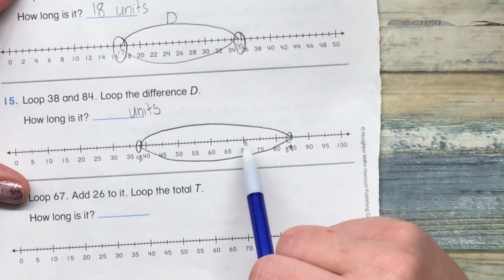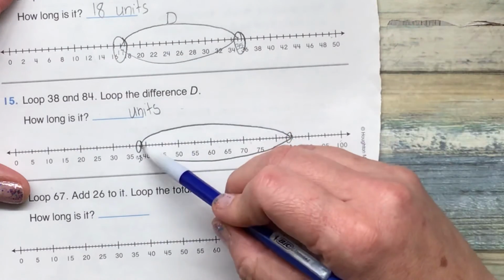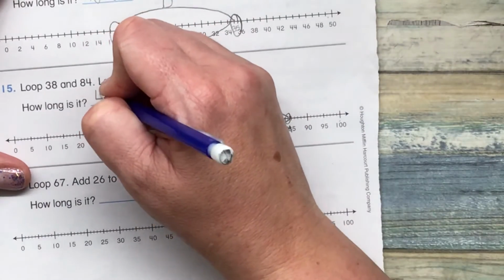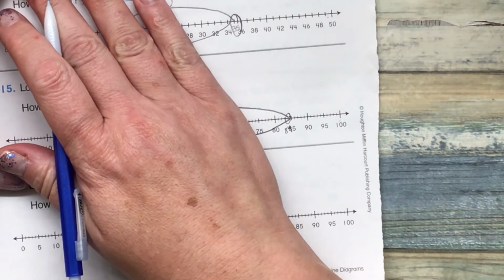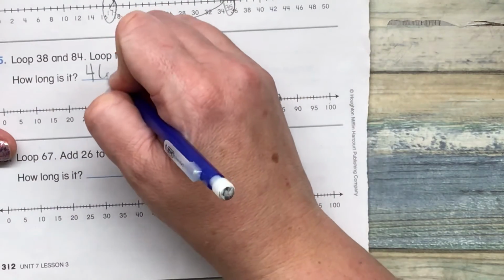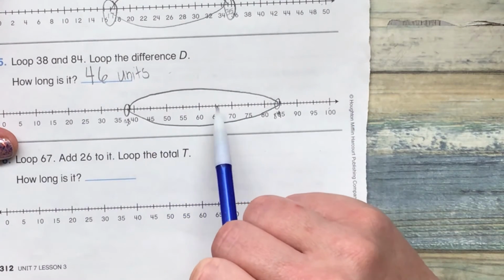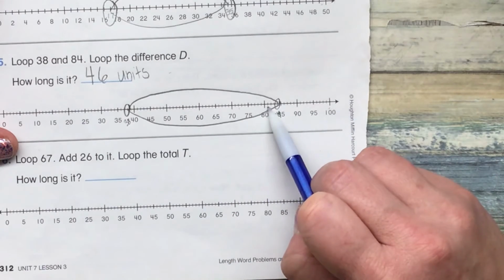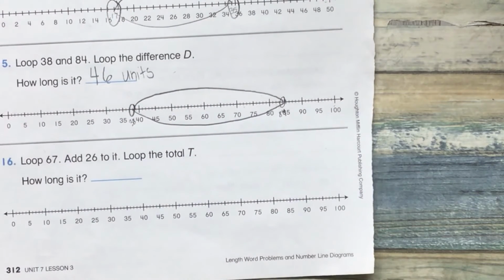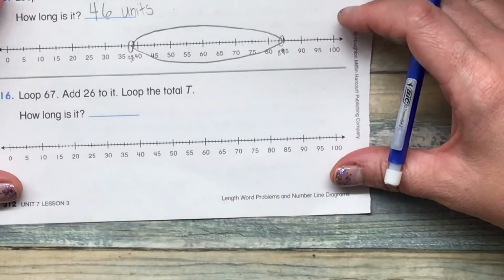And this time I can count kind of by fives. 40. How many units is it? Yeah. Did you put it in chat first? 46 units. The way I did this was 5, 10, 15, 20, 25, 30, 35, 40, 41, 42, 43, 44, 45, 46. I counted all my fives first. Whew, they're really trying us today.